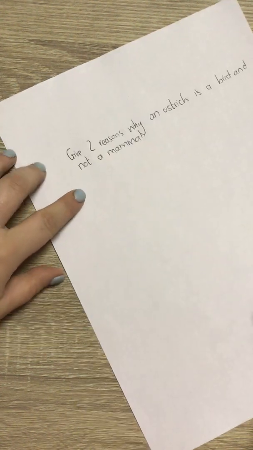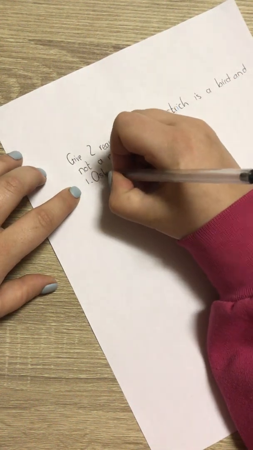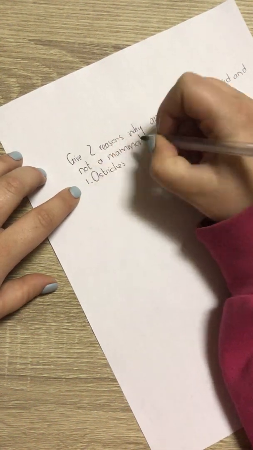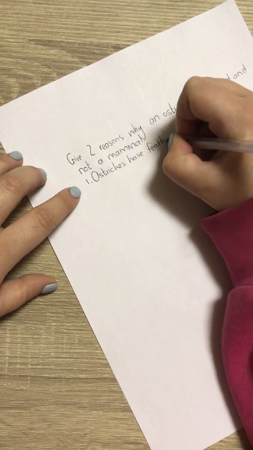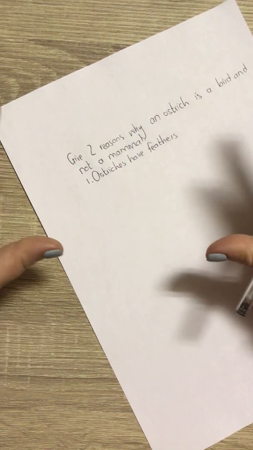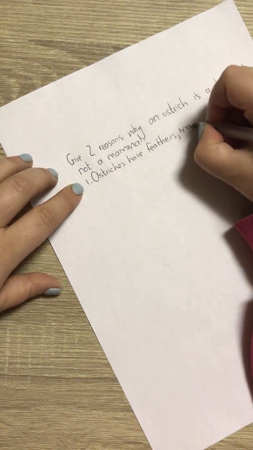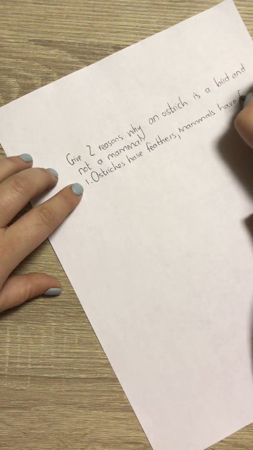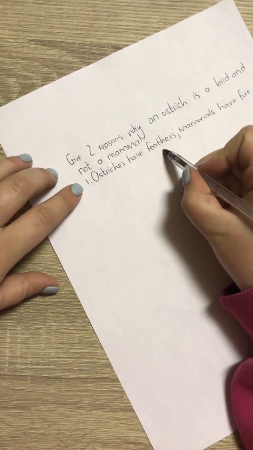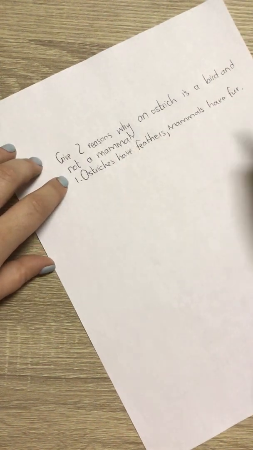This is how you should answer it. Let's say number 1. Ostriches have feathers. Okay, you told me why it's a bird. Now you have to tell me why it's not a mammal. Mammals have fur. Now I know. An ostrich has feathers and not fur. That is why it is a bird and not a mammal.